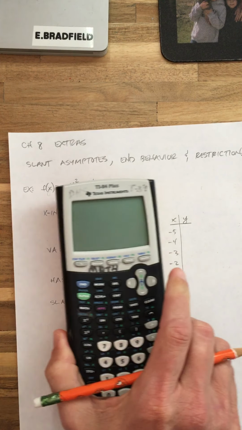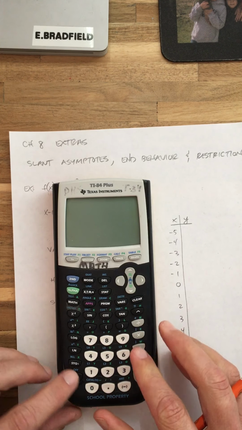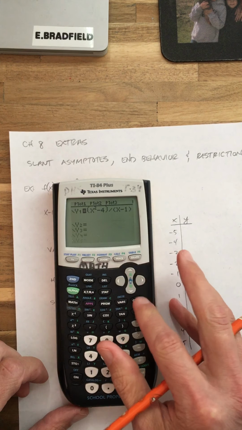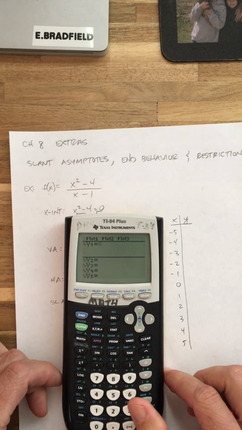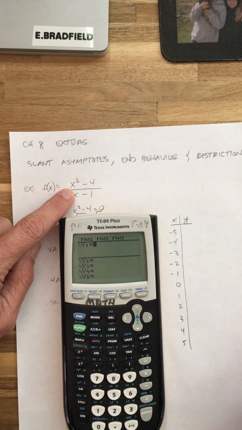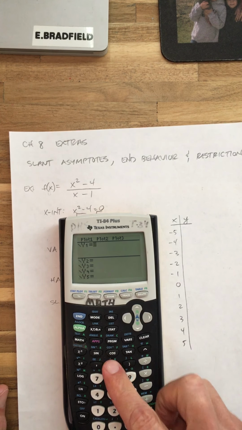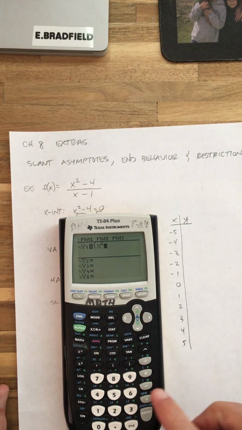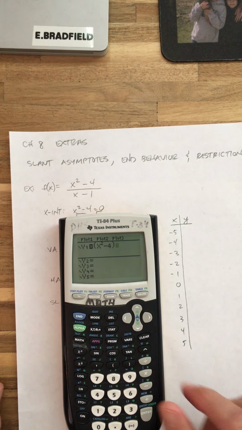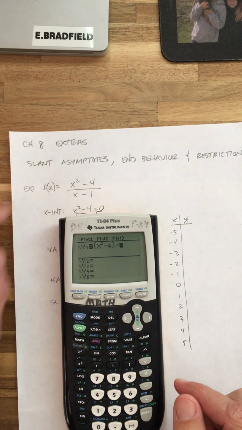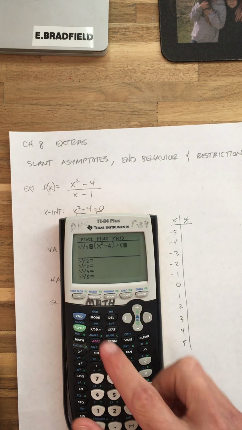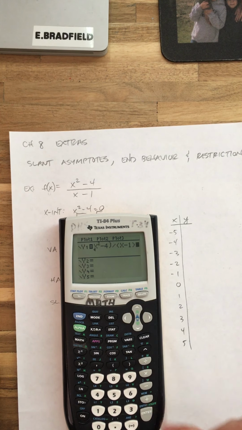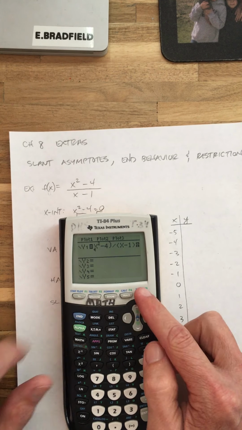And I'll go ahead and grab my calculator. Turn it on. I have the equation y equals x squared minus 4, so don't forget parentheses: x squared minus 4, close the parentheses, divided by x minus 1, don't forget parentheses, so x minus 1, close parentheses, and let's hit the table.